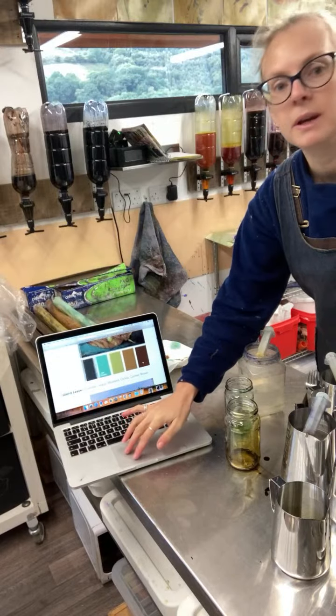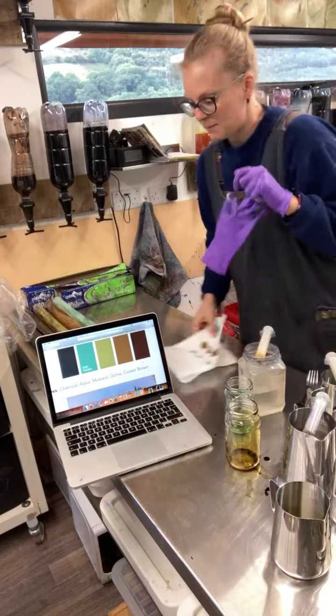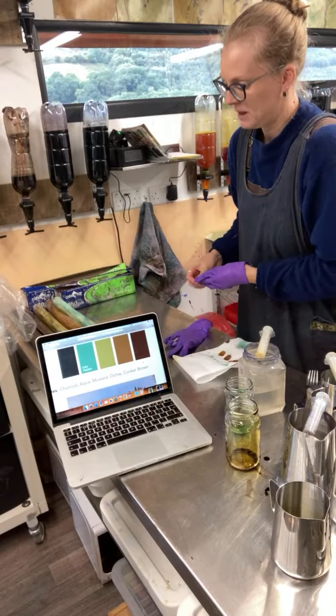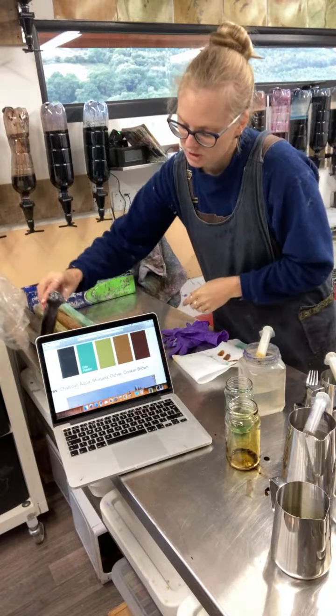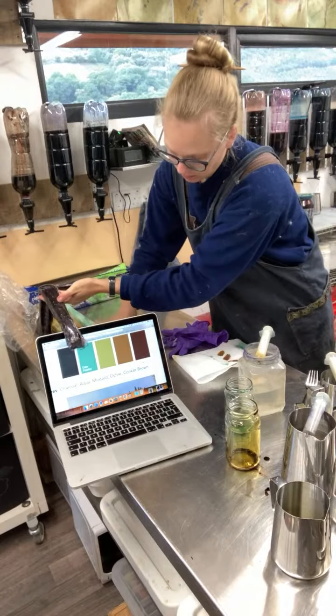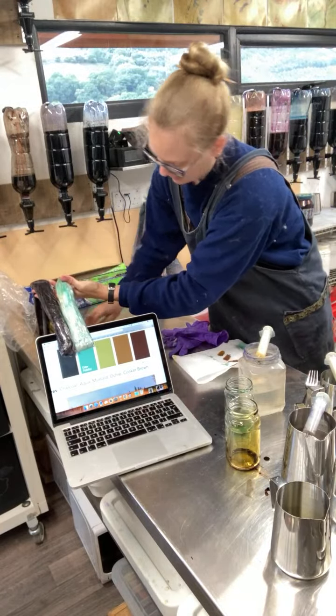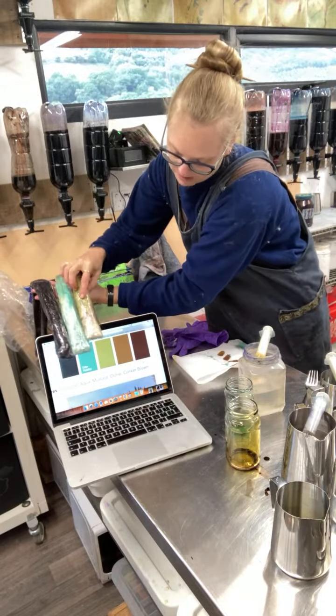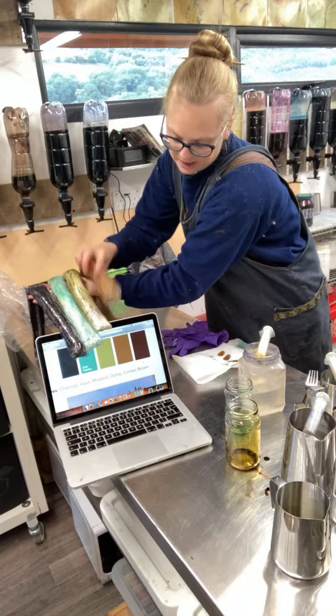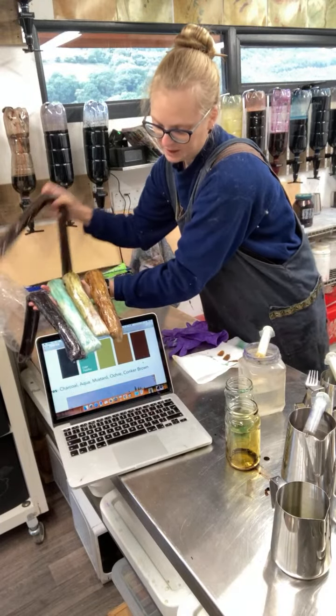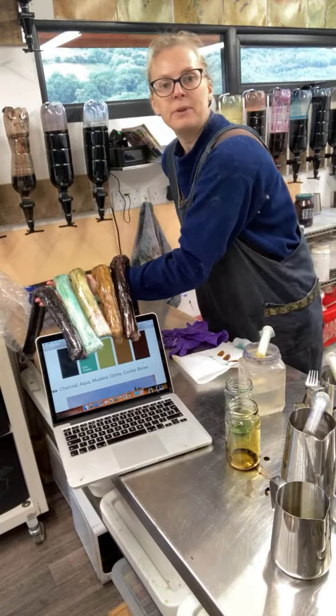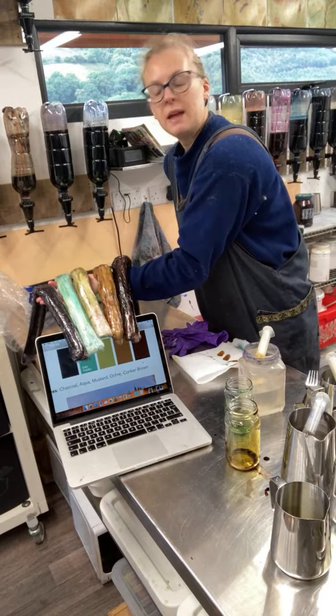Make that a little bit bigger. So that's what we're aiming to get. And that is our charcoal, that is our minty colour, this is going to be our mustardy chartreuse, this is our ochre, and that's going to be our brown. So that's our colour palette for this time.